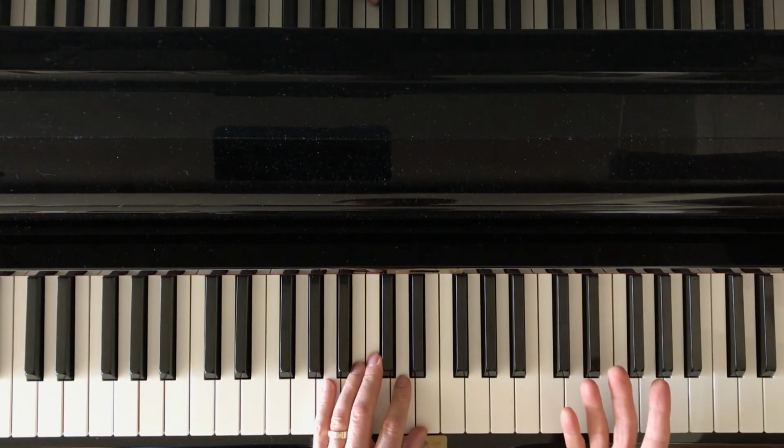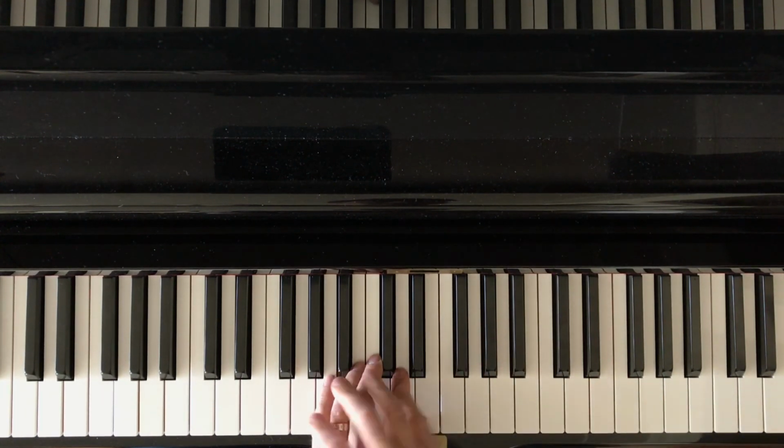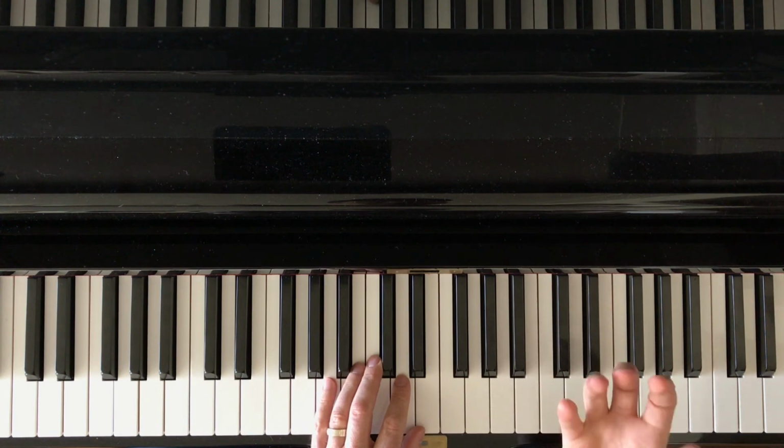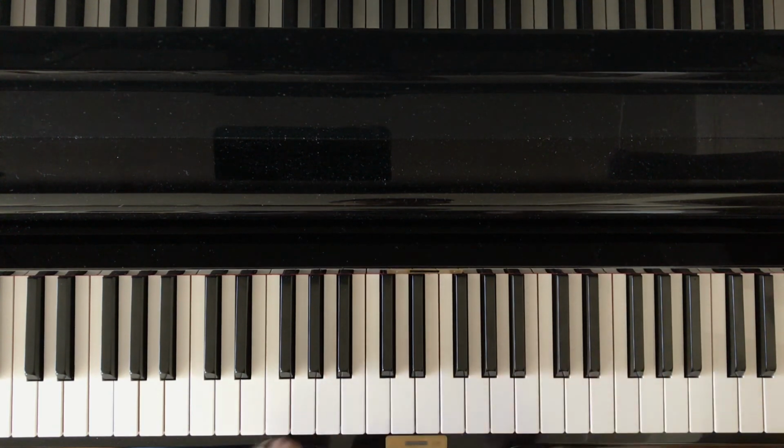Okay, sky's the limit. Block chord in the left hand, pentascale melodic idea in the right hand. Give that a shot.